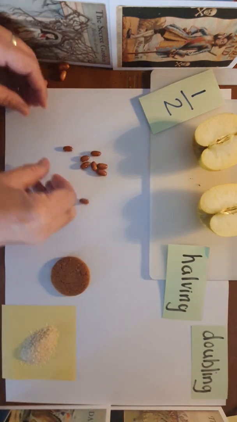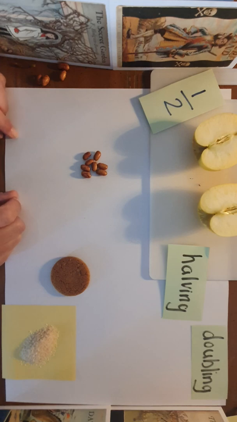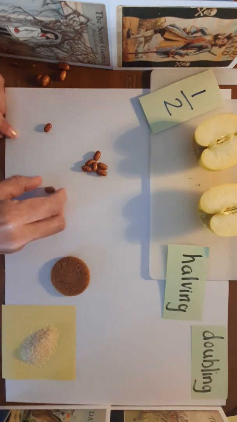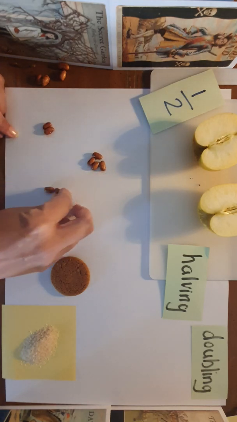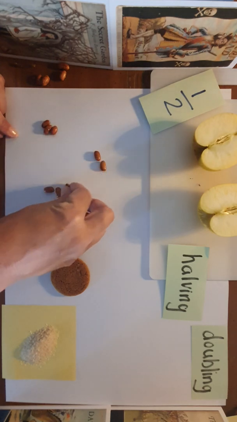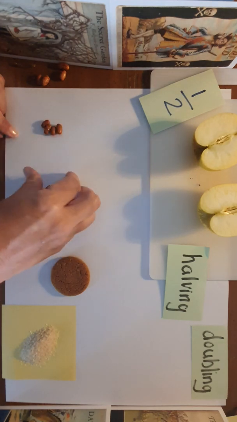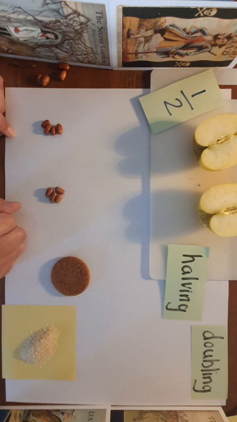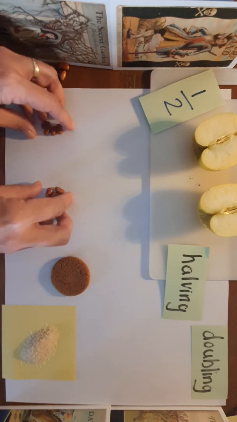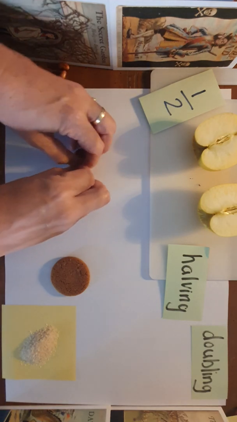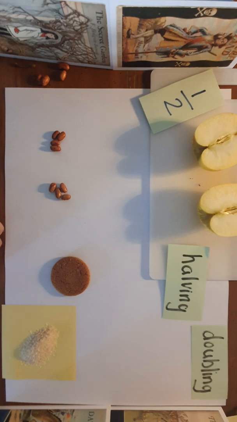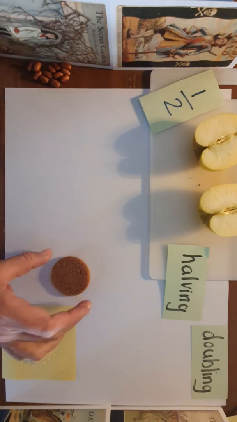We had 8 beans. Can we share those in half? 1 for you, 1 for you, and we keep going until we've used up all of our beans, and that's perfect. So 8 was an even number. We could halve them. One person got 4 and the other person got 4. So what is half of 8? It's 4. Fantastic.